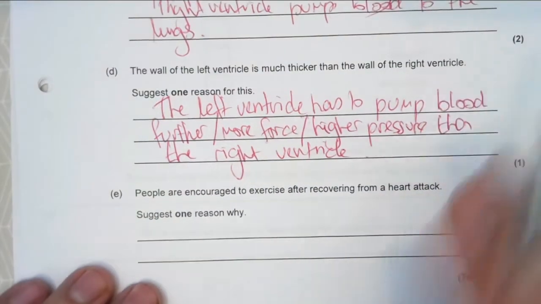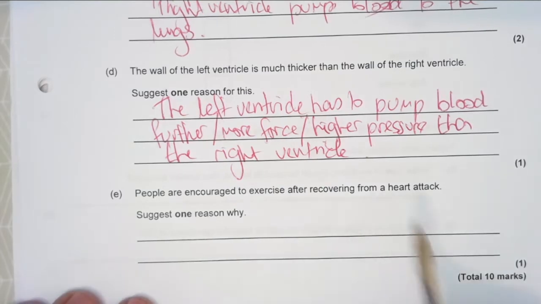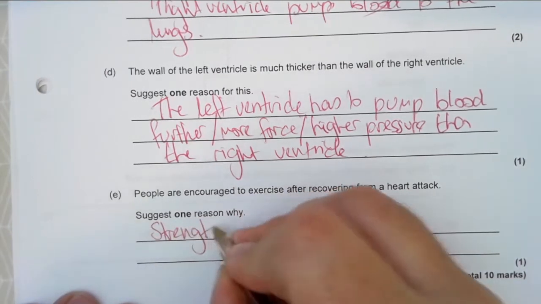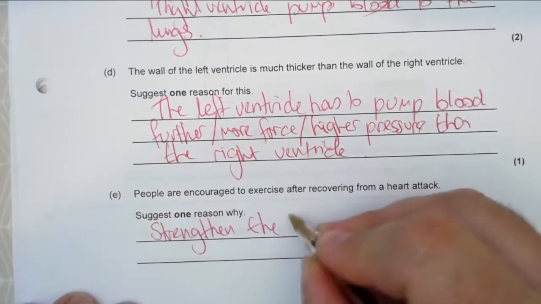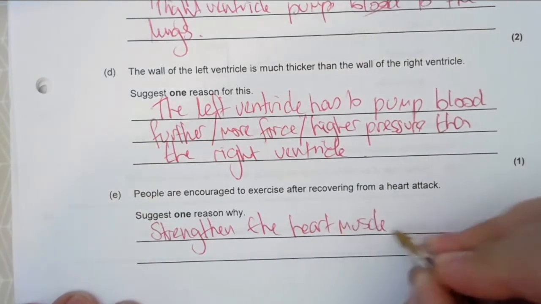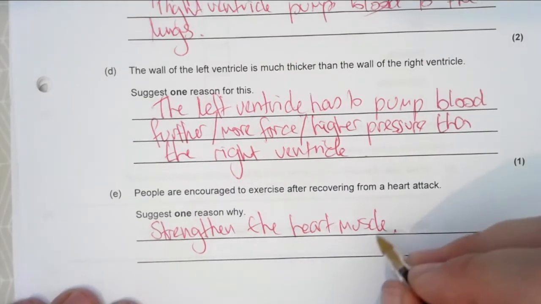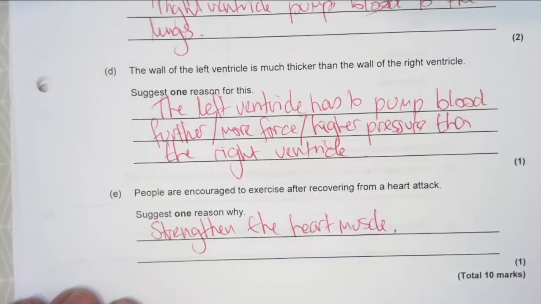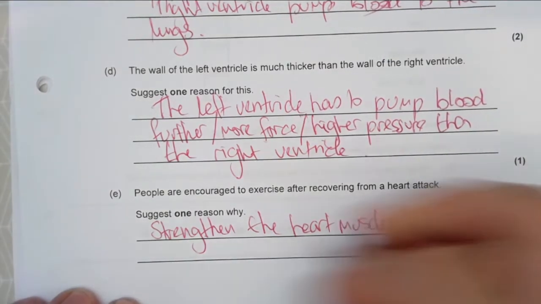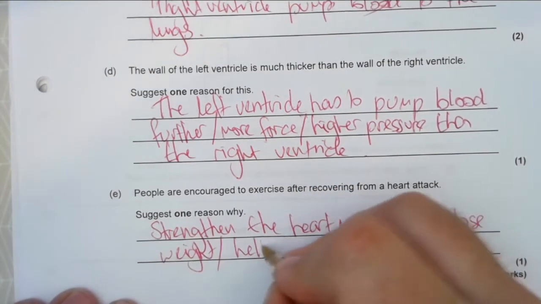And then finally, for question 2, people are encouraged to exercise after recovering from a heart attack. Suggest one reason for this. Well, any exercise is going to strengthen the heart muscle, so that's probably the most obvious answer. Another interesting point is that if you do gentle exercise, you're going to reduce weight, so it helps lose weight, and this will help circulation.